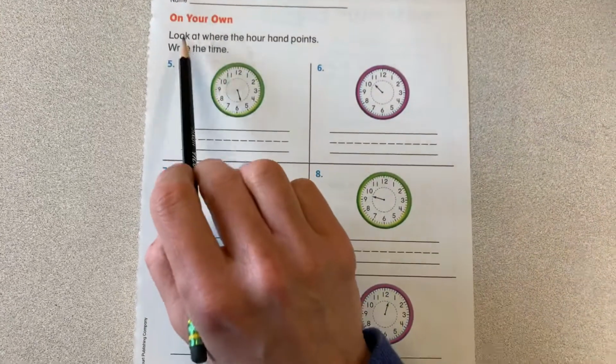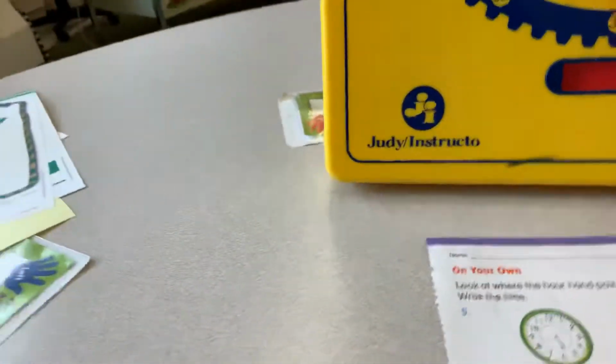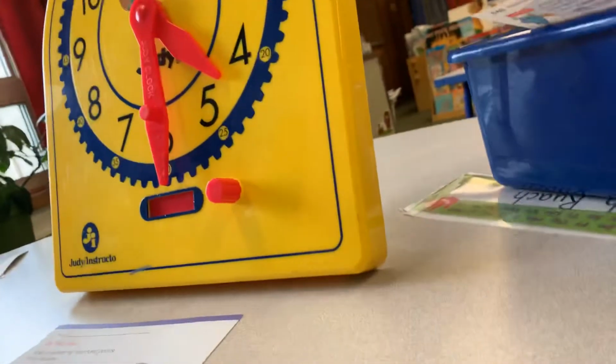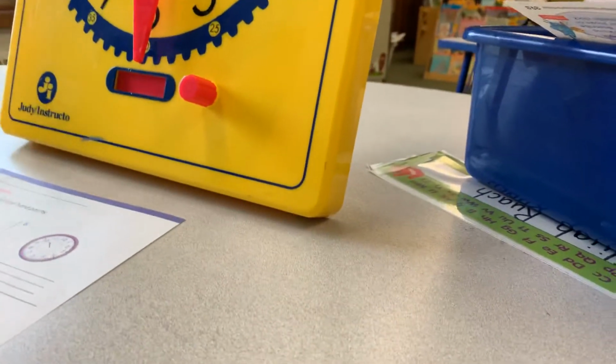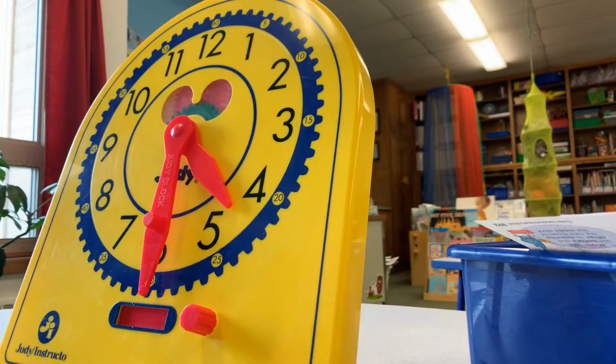Again, on your own, look at where the hour hand points, write the time. So teacher's gonna turn the camera away from my work right now, and I'm gonna see if you smart kiddos can do it on your own. I'll be working while you're working, so let's go ahead and do number 5, okay? Let's have you write your own work, and then we'll check it at the end, okay? Keep going.